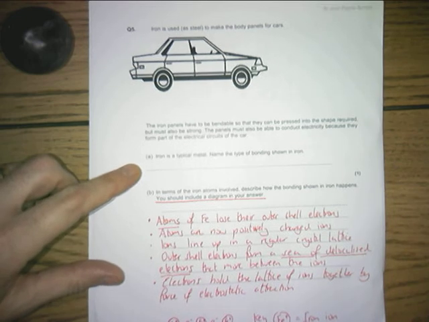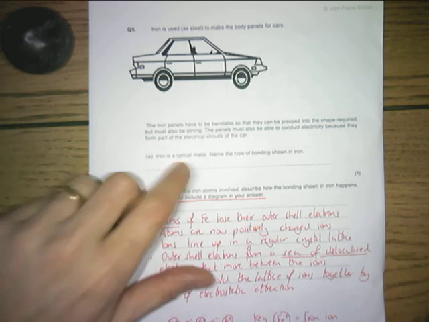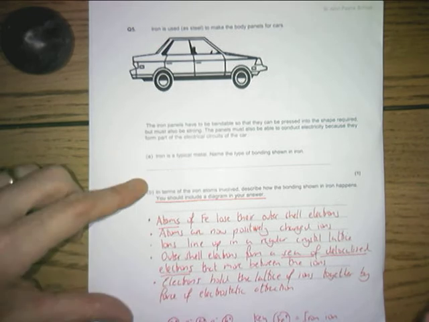Okay, we know 3 types of bonding: covalent, ionic and metallic. Metallic bonding, covalent and ionic bonding, 3 types. I wonder which type iron, being a metal, does.